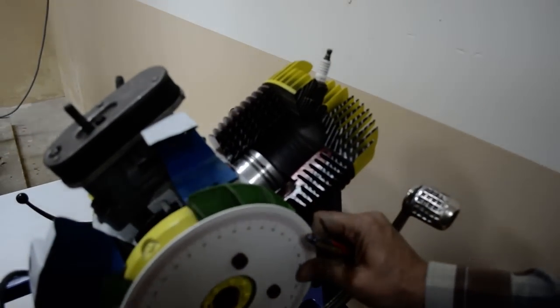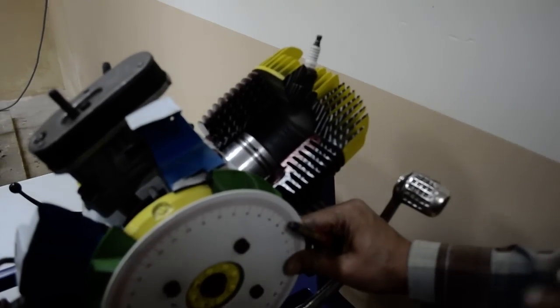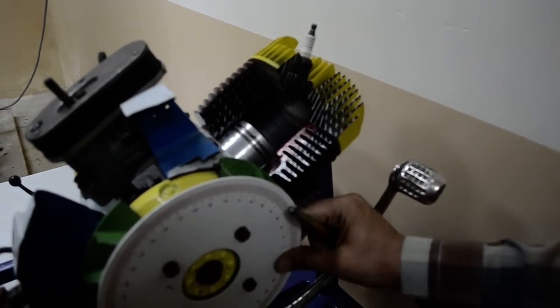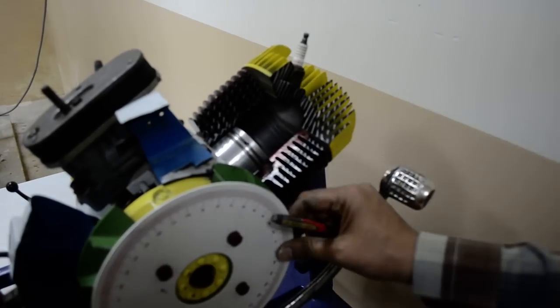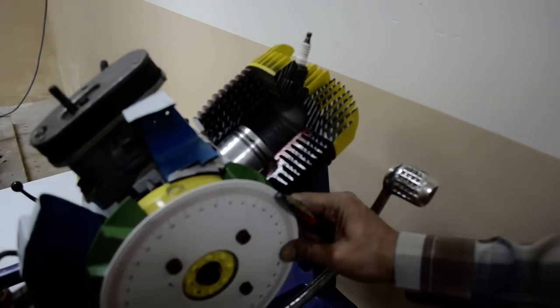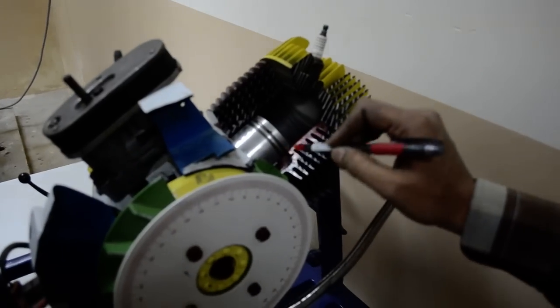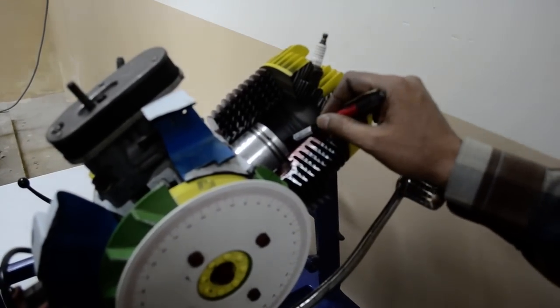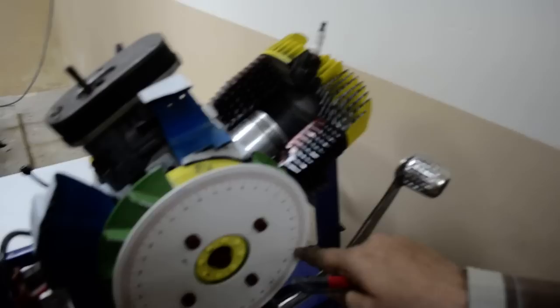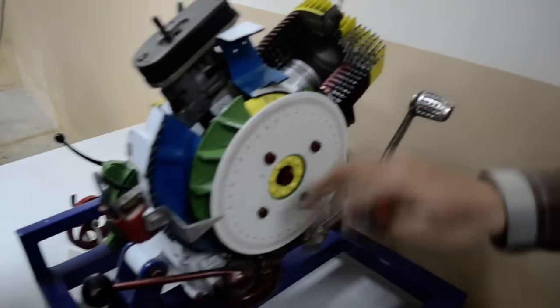Little later, it will close the transfer port first, then a little later the exhaust port hole would be completely covered. Each of these events, exhaust port opening and exhaust port closing, you need to mark, and similarly transfer port opening and transfer port closing.